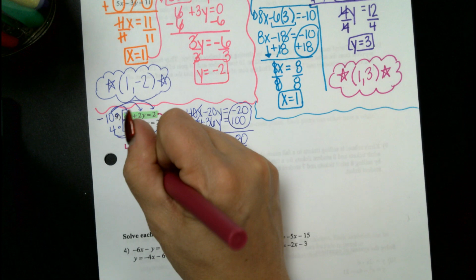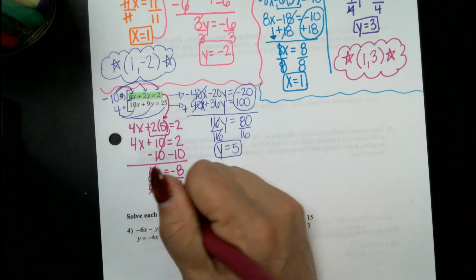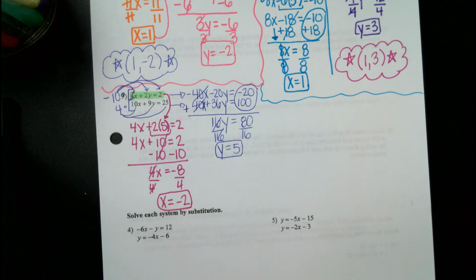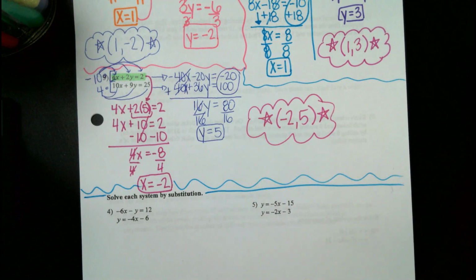2 times 5 is 10. And then we would subtract 10, right? 4x equals negative 8. And when you divide by 4, you end up with x equals negative 2. Just don't forget your ordered pair over here, guys. So negative 2, comma 5. Okay, how do you guys feel about those 3 elimination problems? Are we good?